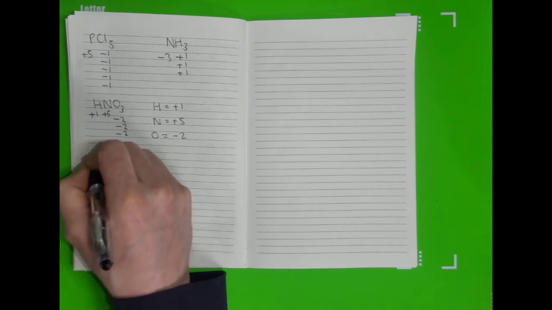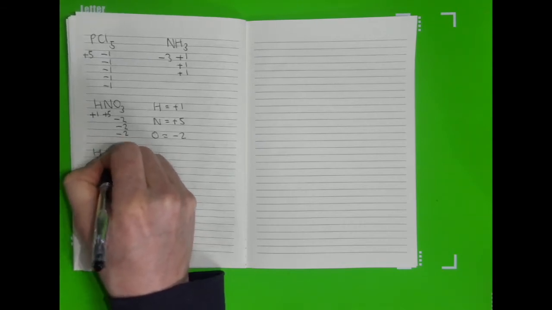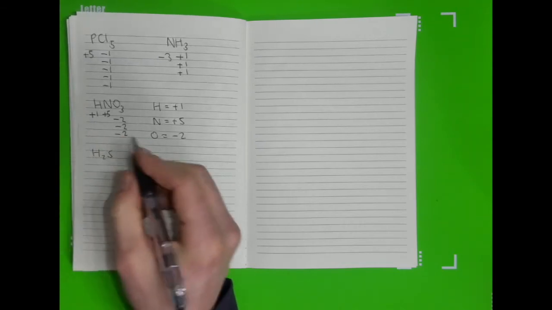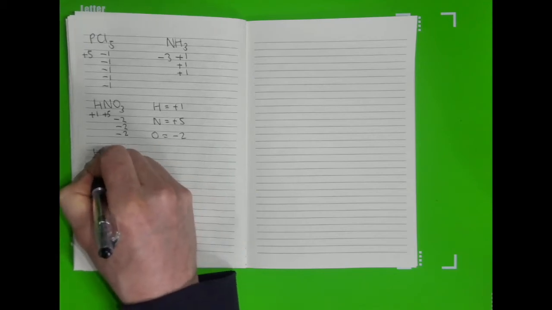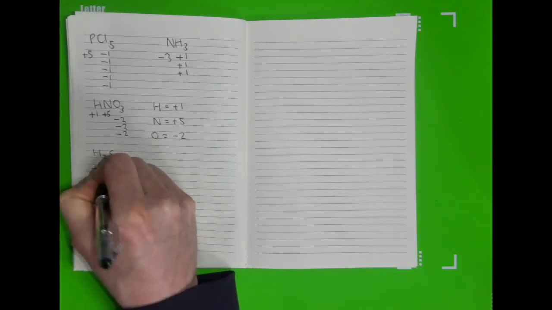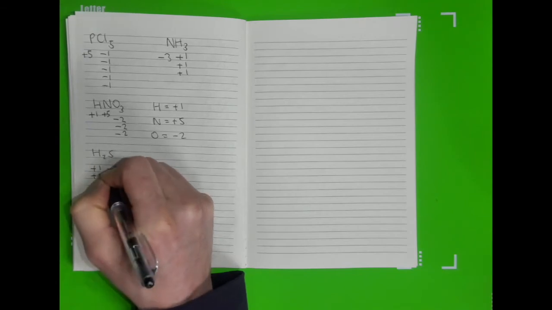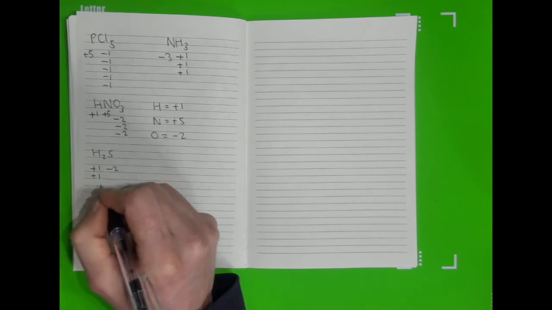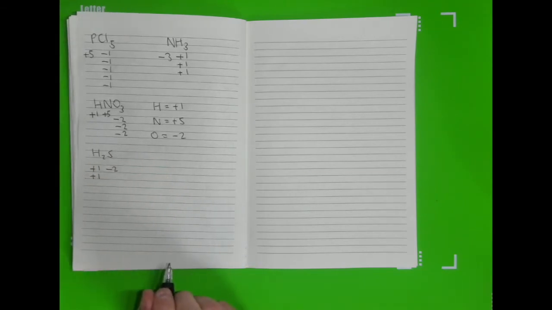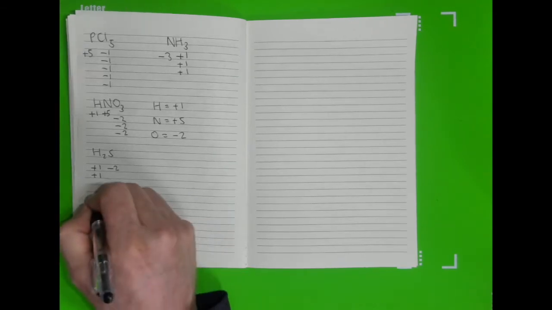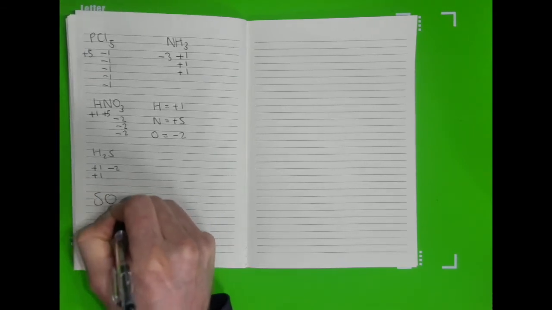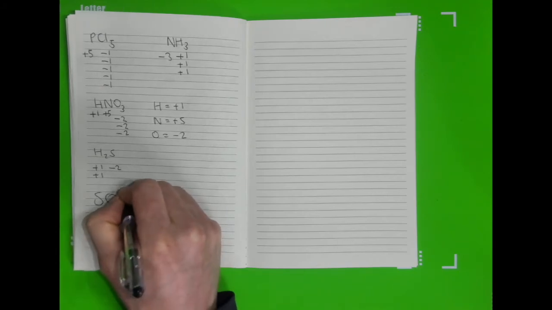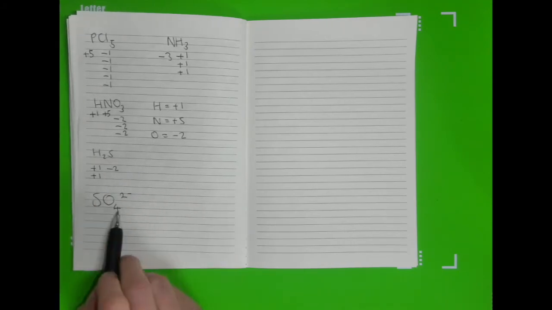Let's look at this one. This is hydrogen sulfide. So hydrogen has an oxidation state of +1. There's 2 of them. Therefore, the sulfur has an oxidation state of -2. Let's look at a more complicated one. We're going to look at an ion now. This is the sulfate ion.